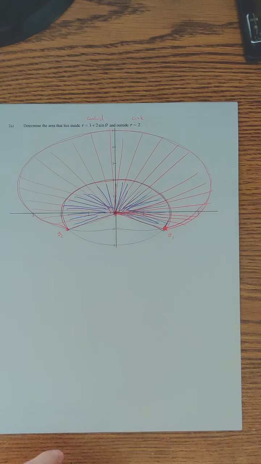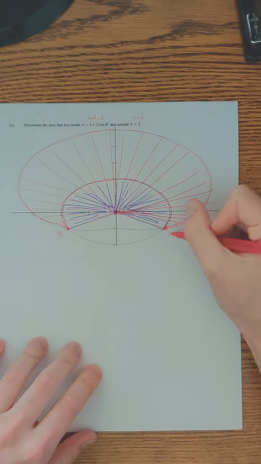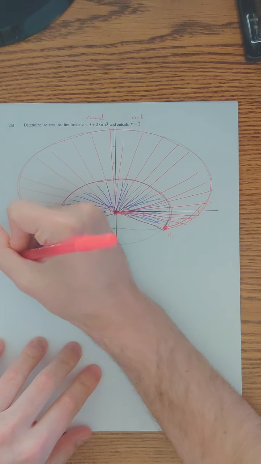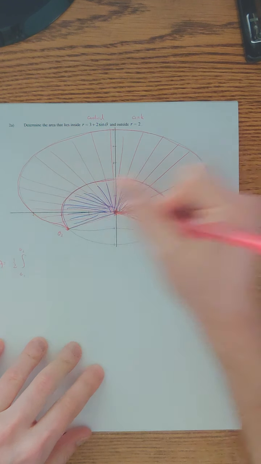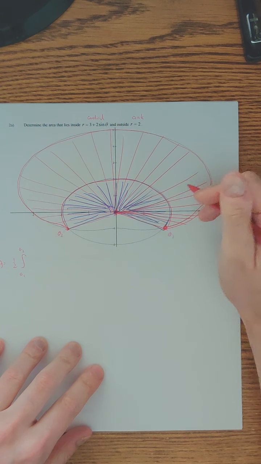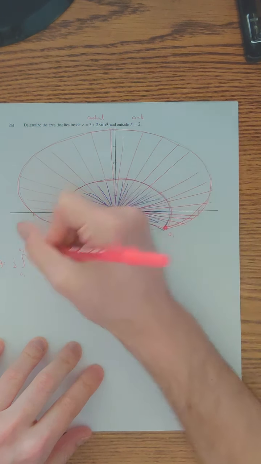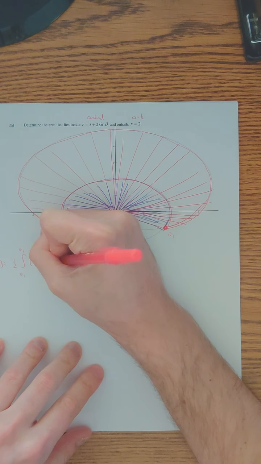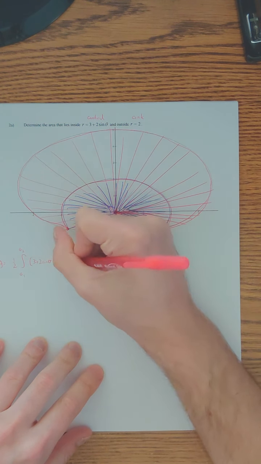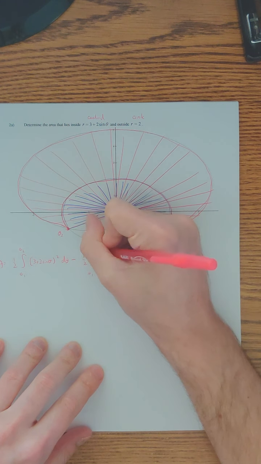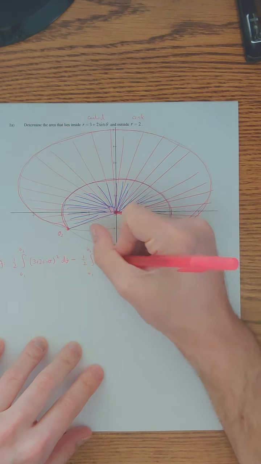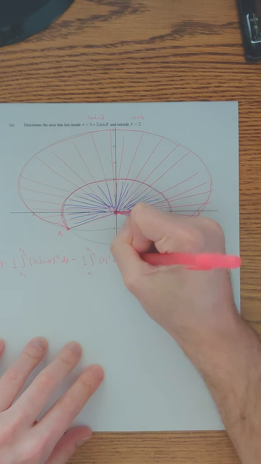So the first thing I can do, and we'll figure out what theta 1 and theta 2 are in a minute, is integrate from theta 1 to theta 2 of the outer curve, which would be r squared, which is the cardioid. And then subtract from it the area from the inner curve, which would just be 2 squared d theta.